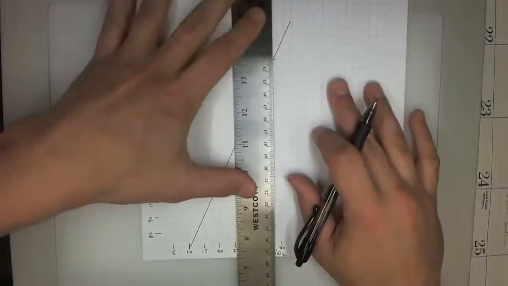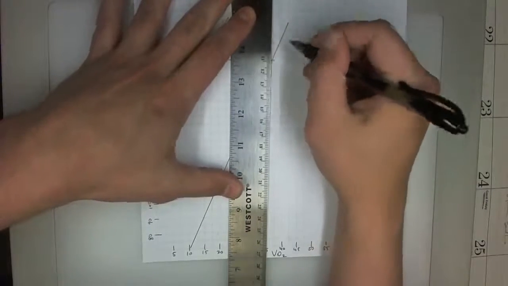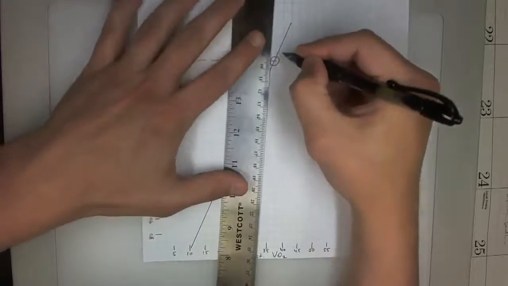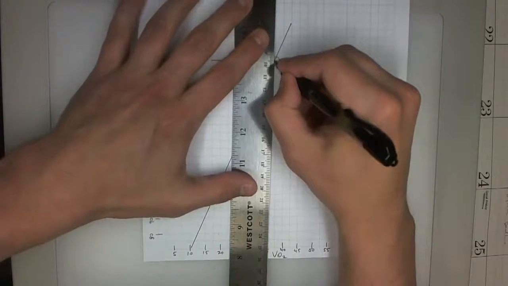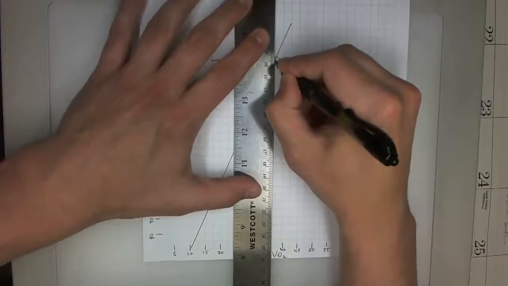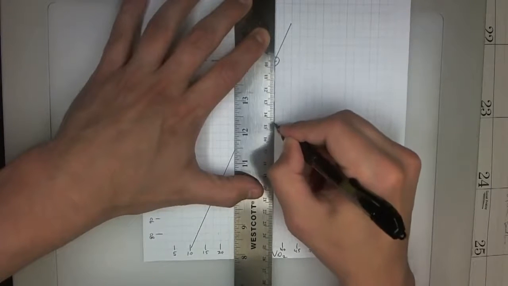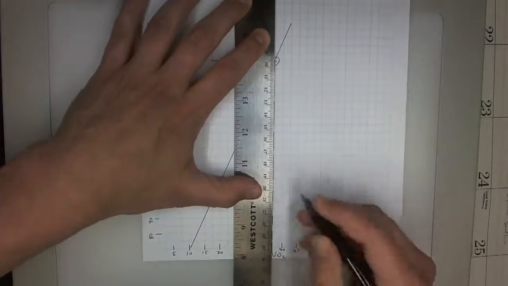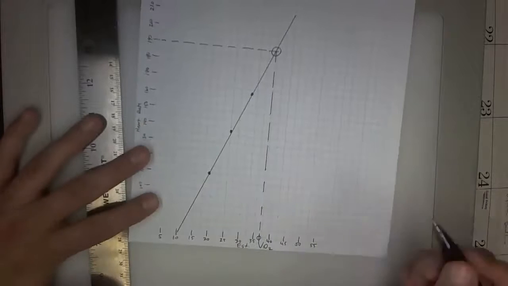So then to get what we would estimate our VO2 max would be, we draw a line where these 2 points intersect right here. So here's the intersection point. So now we want to draw a line of where these intersect. And here's our intersection point.